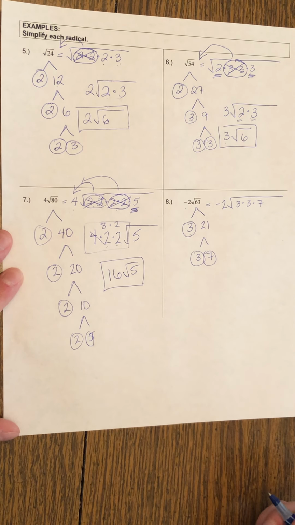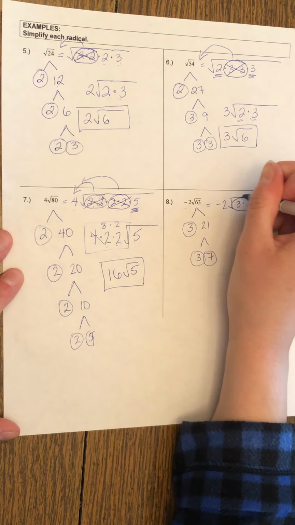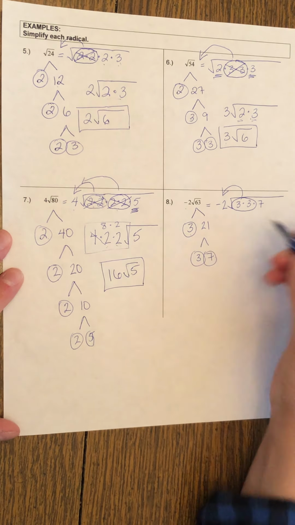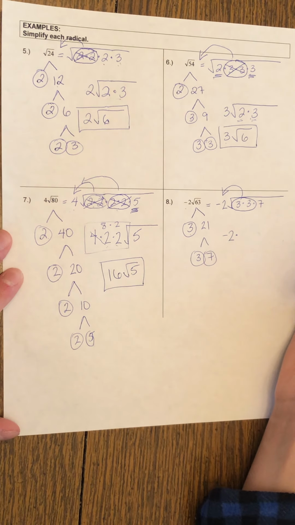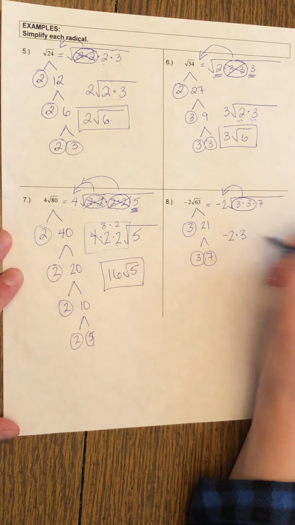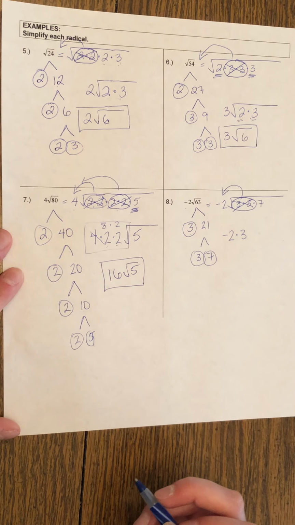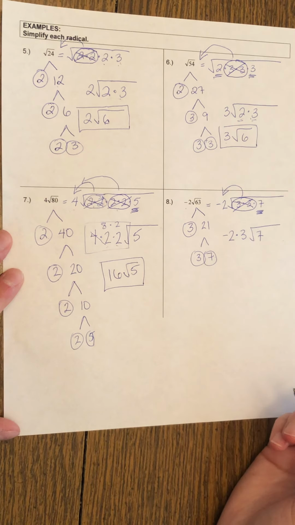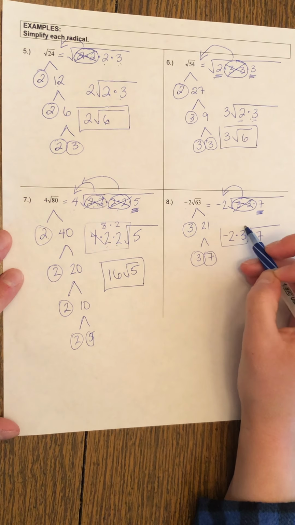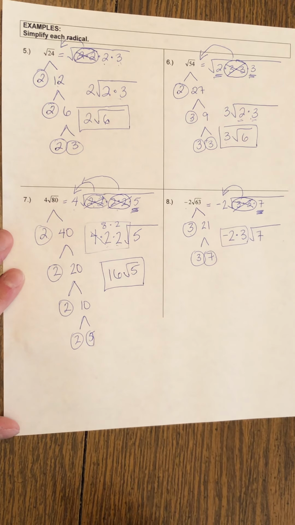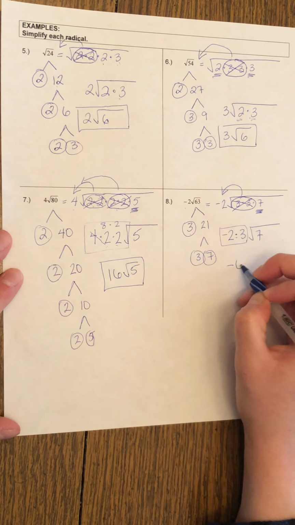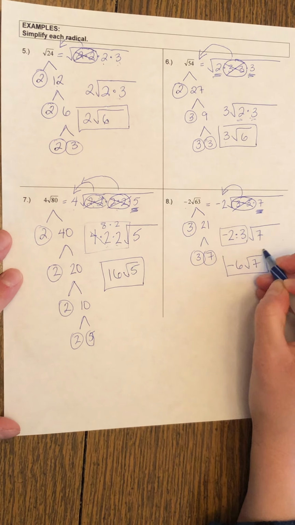Under the radical, I find a pair of the same factor. So I only have one pair, and that's one pair of 3's. I'm going to bring one of these 3's in front of the radical. I still, though, have a -2, so I have to bring one of these 3's out in front. They go away on the inside. What are you left with under the radical? 7. Last step is to clean up these two numbers and make them a single number. And in order to do that, we're going to multiply them together. So that's going to give me -6 times the square root of 7.